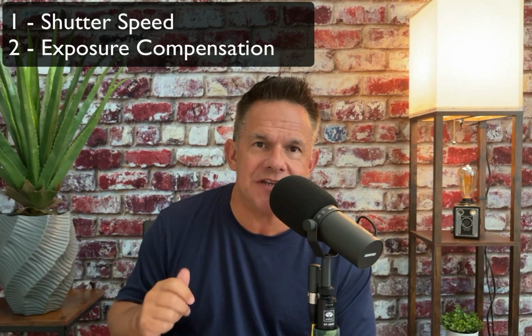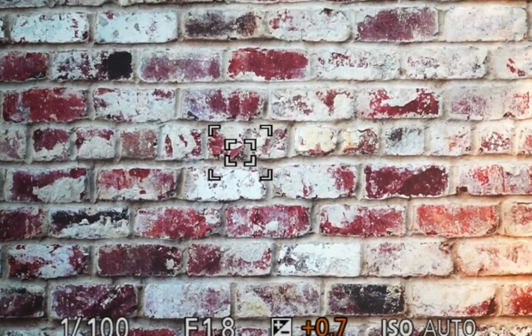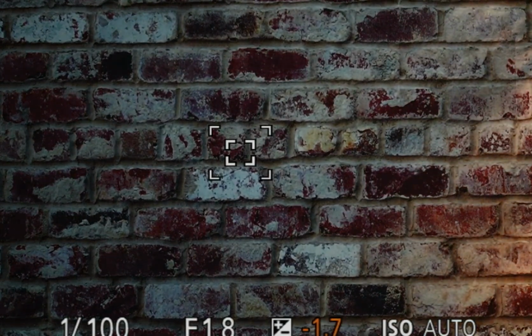Now, exposure compensation is a dial that should be located on the top of your camera, right next to the shutter speed dial. And this is something that you can change. You can either decrease or increase the brightness of your image by turning it left and right. This is going to be very helpful when you're in those situations where you need a little bit more light. You can add some positive exposure compensation to your image. It will make the photo brighter, and then in turn, you can use faster shutter speeds.